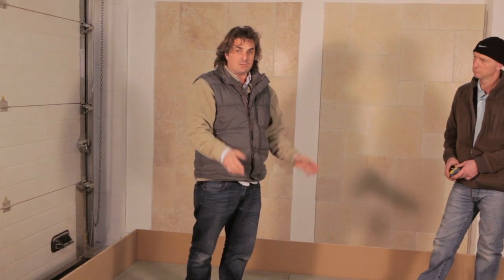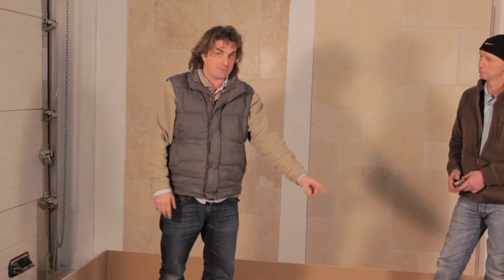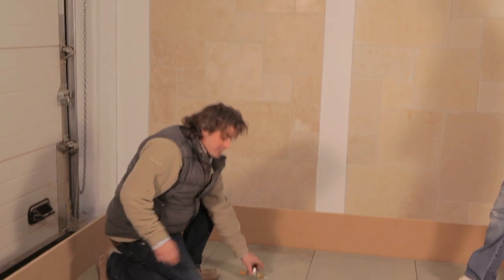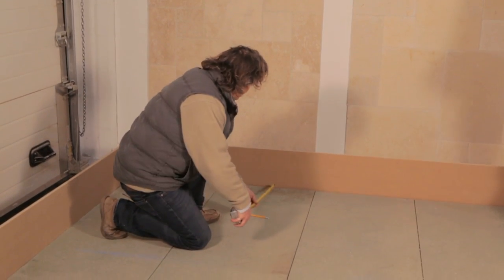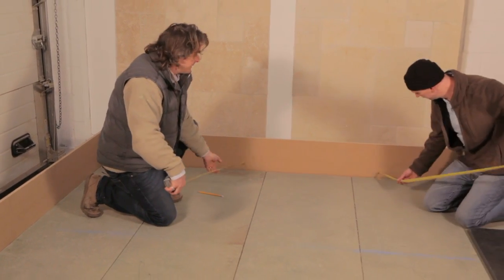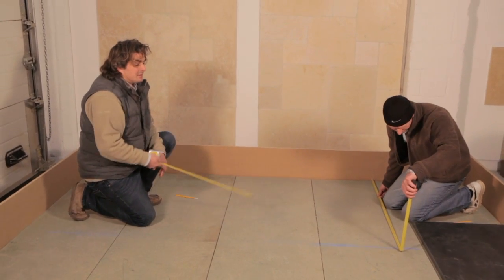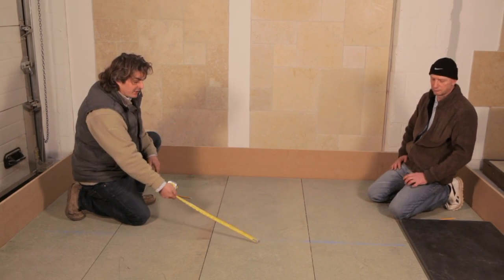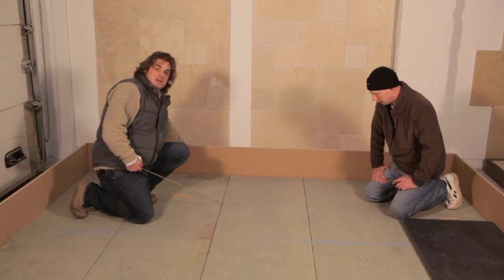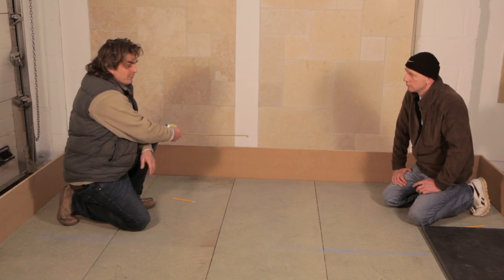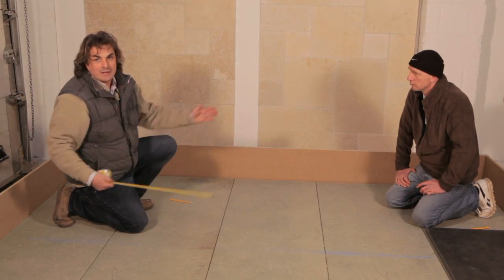Now, we can check our room for square now by measuring back from the chalk line to the wall. We already know that we had the same measurements, but if we did it again, I've got 1.2 metres. Mario's got 1.2 metres. So we know that this line is parallel to this wall. So we could start laying from this wall, and we know we're going to be right across the room.